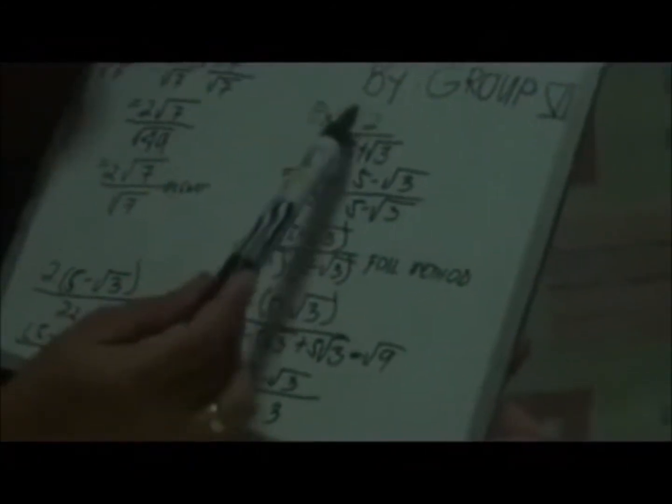Hindi na po siya monomial. Example po, ito po yung given: 2 over 5 plus square root of 3. So, dito po, ang gagawin po natin is kukunin natin yung reciprocal nung given. So, ito na po siya. Ang reciprocal po nitong given number is ito po, 5 minus square root of 3 over 5 minus square root of 3. Ita-times po natin siya dito po sa given.